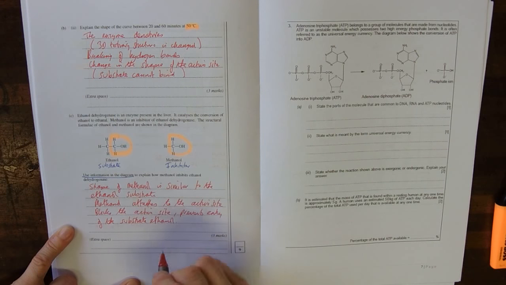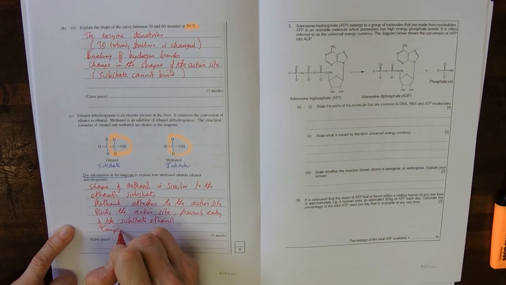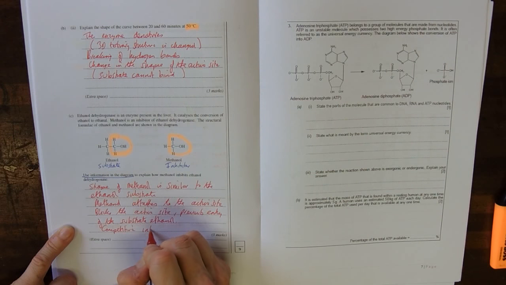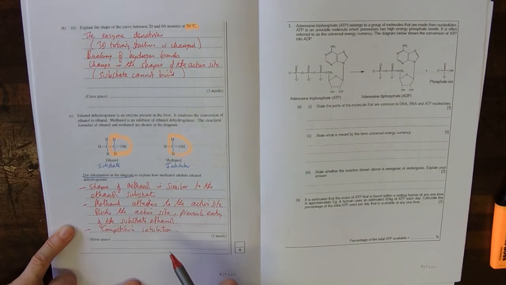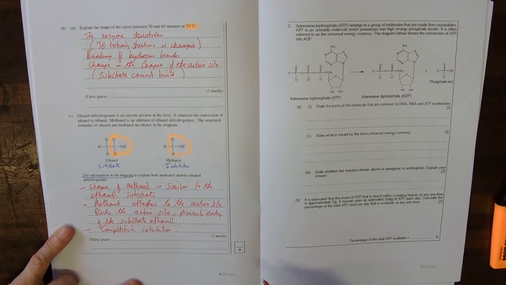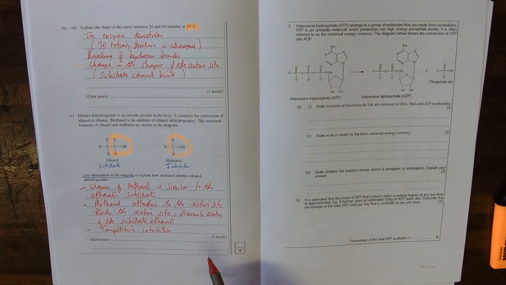No enzyme substrate complex is formed. That sort of story. And this is competitive inhibition. And where the marks are actually is one for that, one for that, and one for that. But that's the information I'd always try and give, and I've still got a couple of spaces there. 9 marks.